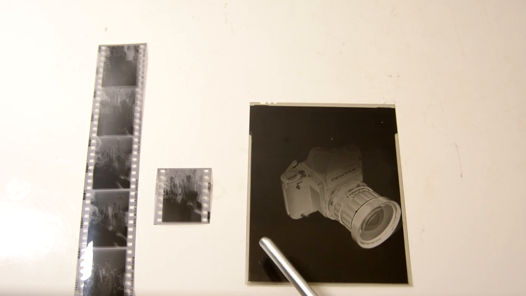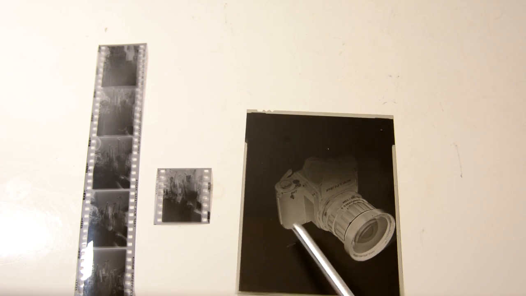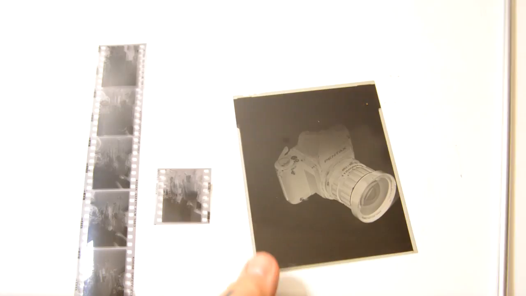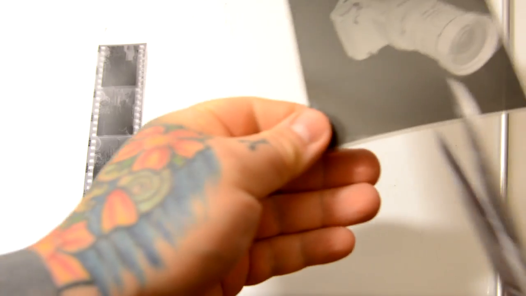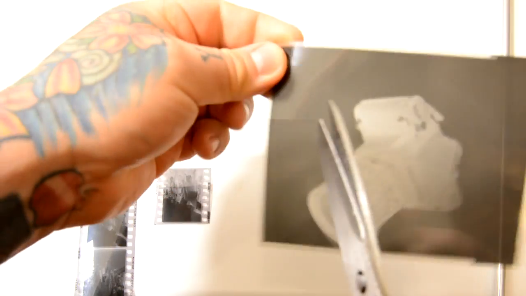If I cut out this little piece of this unexposed negative, and I tape it in the back of the 4x5, how does the exposure change? Now here is a really important question. Let me do that right now. I'm going to actually destroy this 4x5 negative. Let me cut out a piece that's about the size of a 35 millimeter.